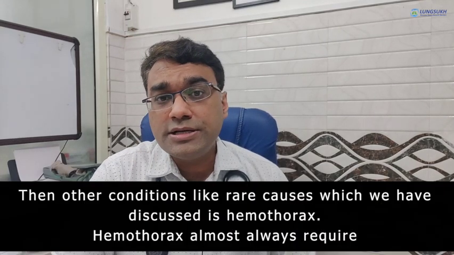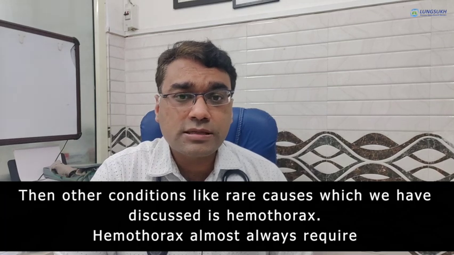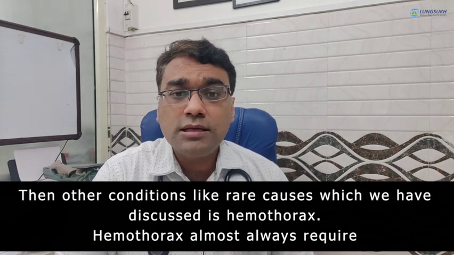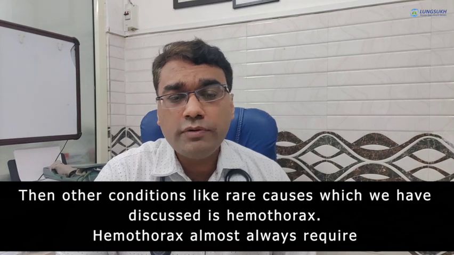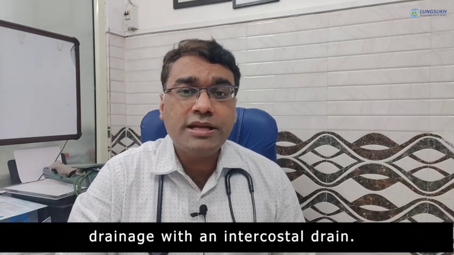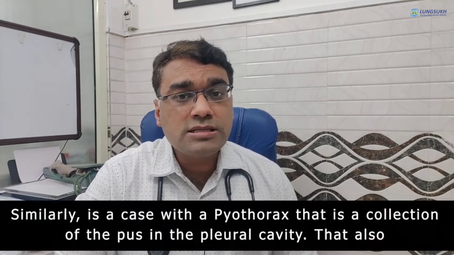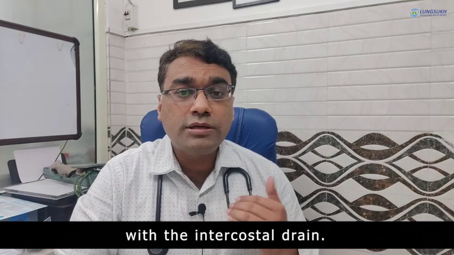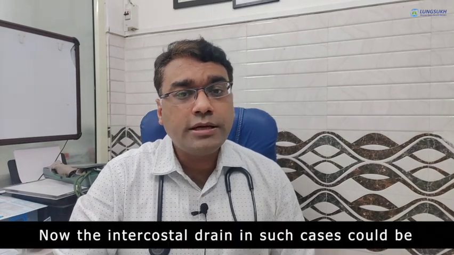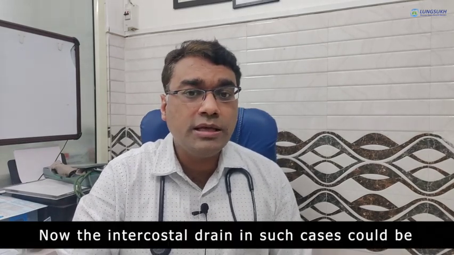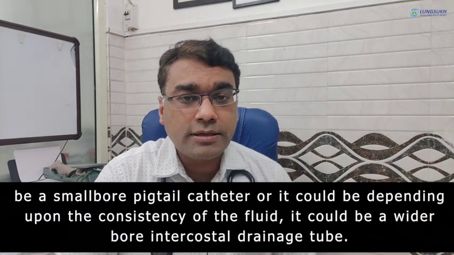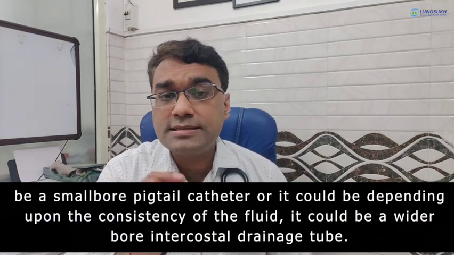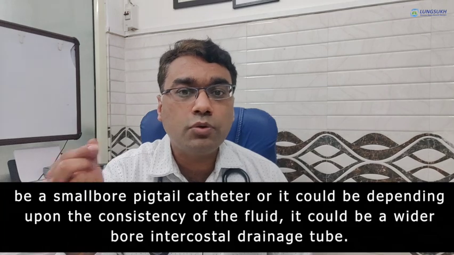Then other rare causes which we have discussed include hemothorax. Hemothorax almost always requires drainage with an intercostal drain. Similarly is the case with pyothorax, that is a collection of pus in the pleural cavity, which also always requires drainage with an intercostal drain. Now the intercostal drain in such cases could be a small bore pigtail catheter, or, depending upon the consistency of the fluid, it could be a wider bore intercostal drainage tube.